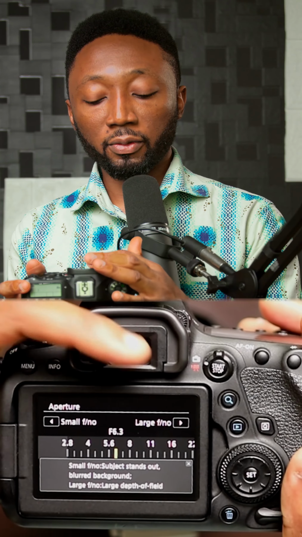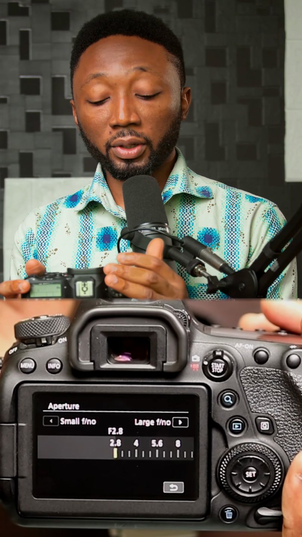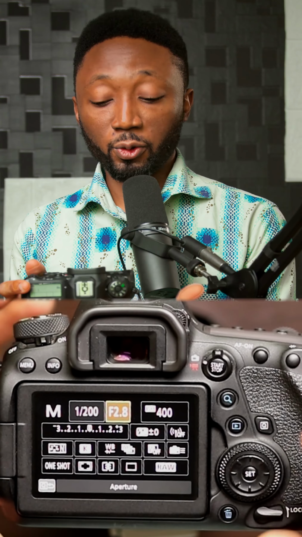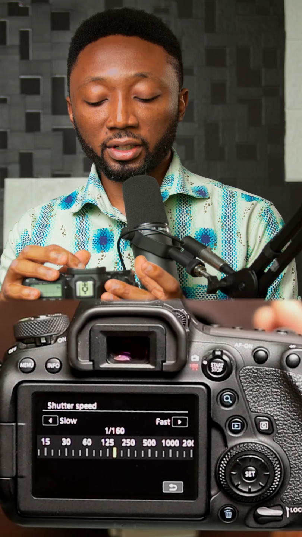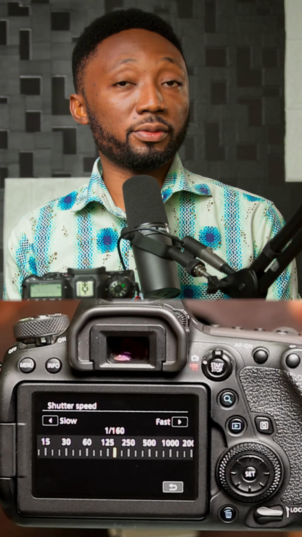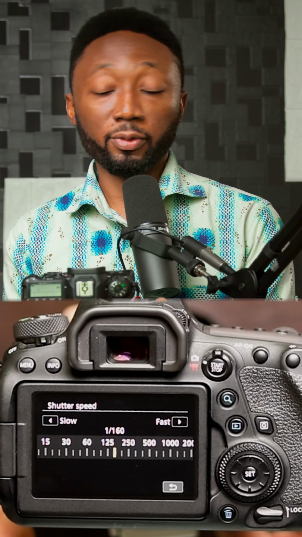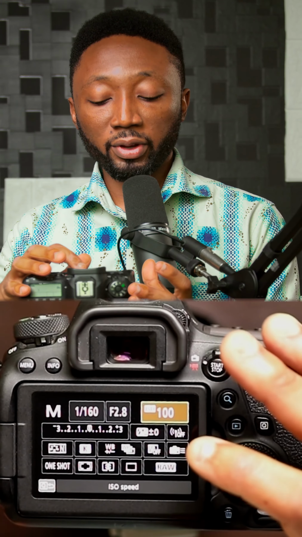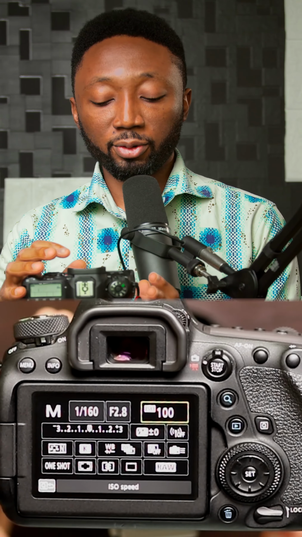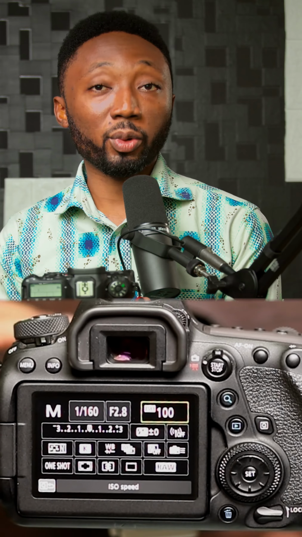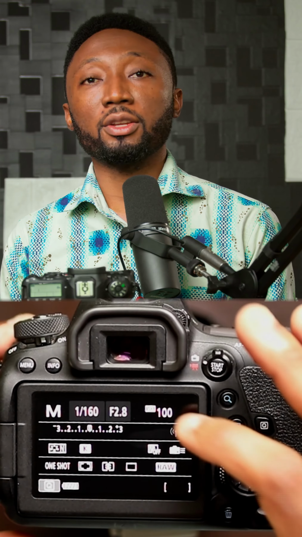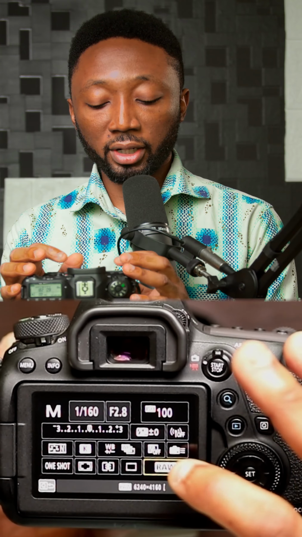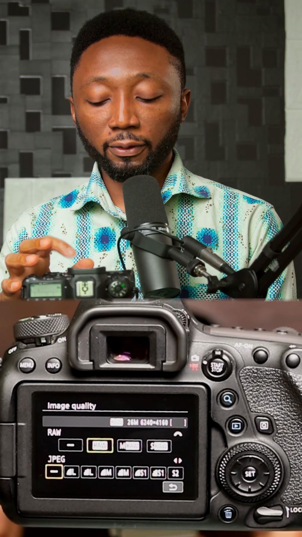For the aperture, I will change it. Normally I prefer using 2.8, so I will change it to 2.8. Shutter speed, I prefer using 100, and this one is subjective to the kind of shoot or the environment that you find yourself in. ISO, I normally prefer starting from 100, so this becomes more like the starting point for your shoot. You can readjust them based on the environment, like I said. Change it to 100.